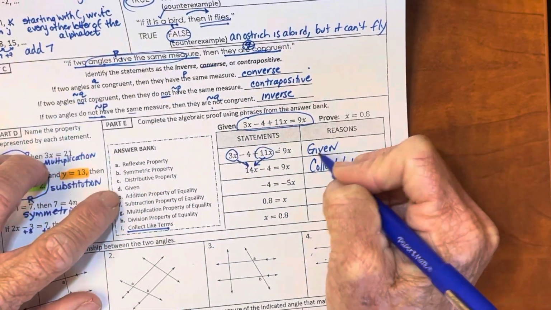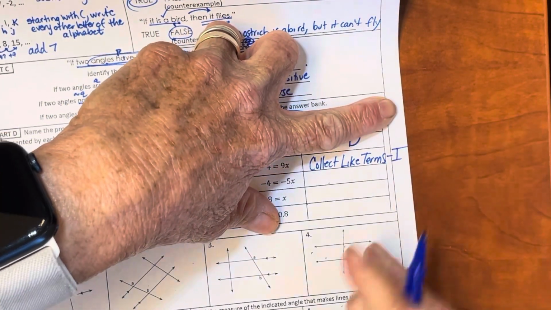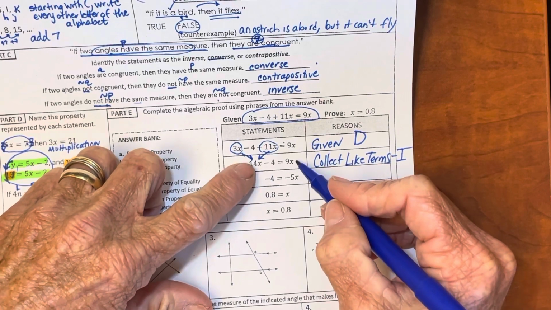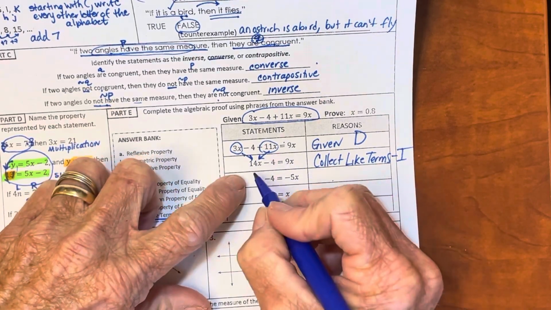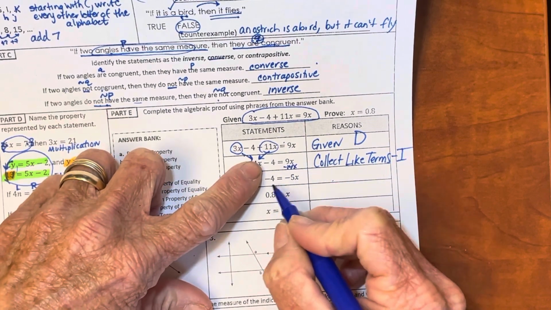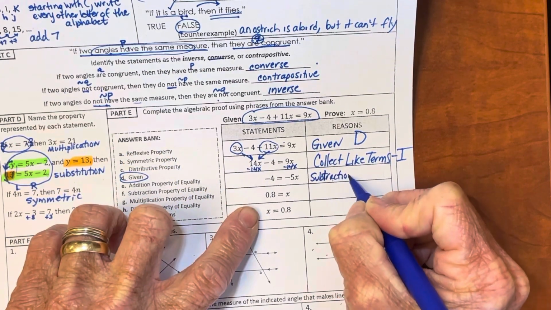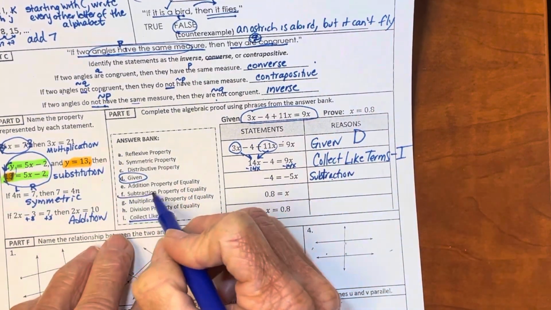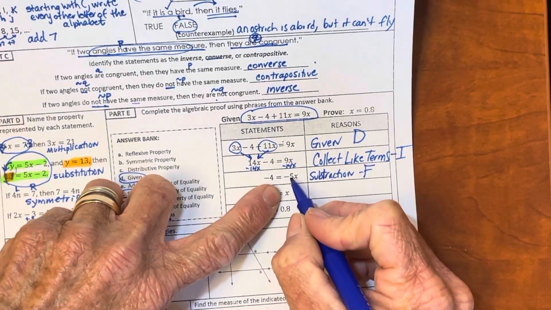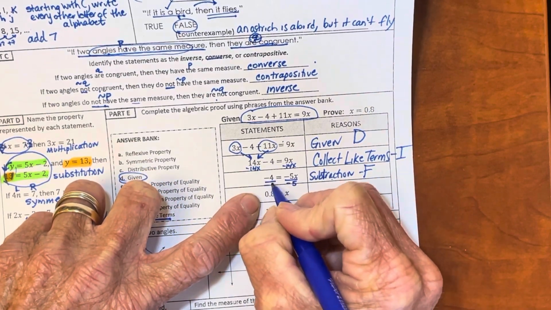By the way, given was D, and collect like terms is I, if you wanted to use the letters there. All right, what's changing going from here to here? The 14x is disappearing. That happens by subtracting 14x from both sides. So we did the subtraction property of equality, which is F. And then the -5 is gone that was with the x. So we divided that away.